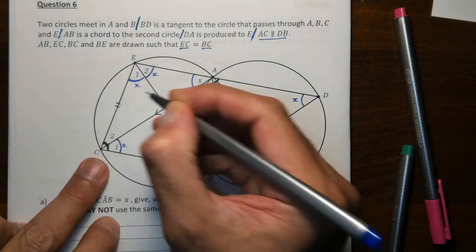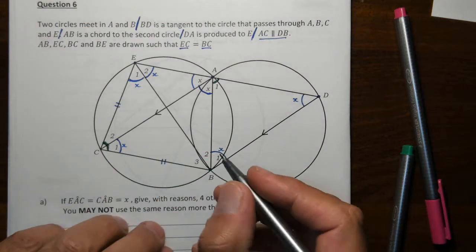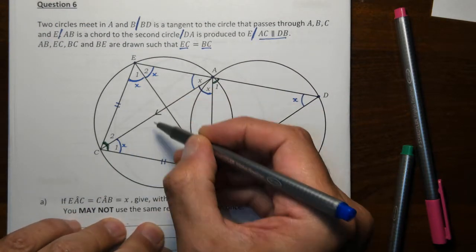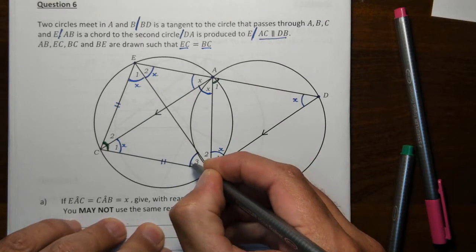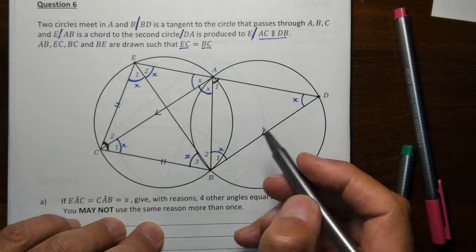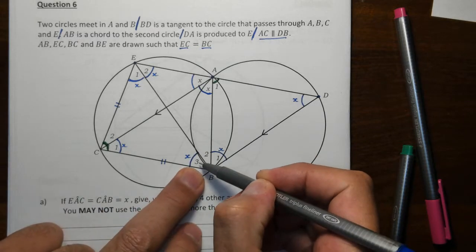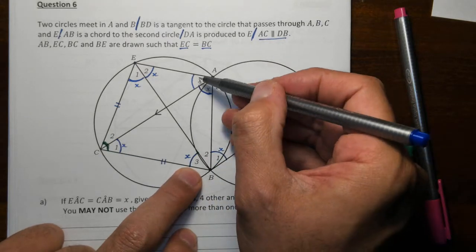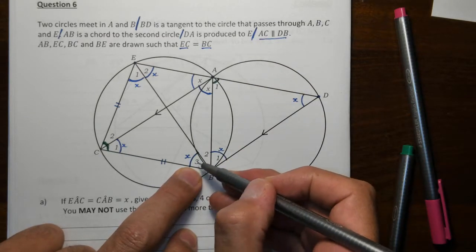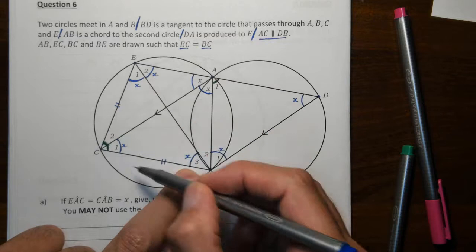So this line here is equal to that line there, which makes the angles that lie opposite to them equal to one another. So here B3 is also equal to X, which they really didn't have to tell me. They could have asked me to prove it, because that was X and this will be X, angles in the same segment in the cyclic quad.